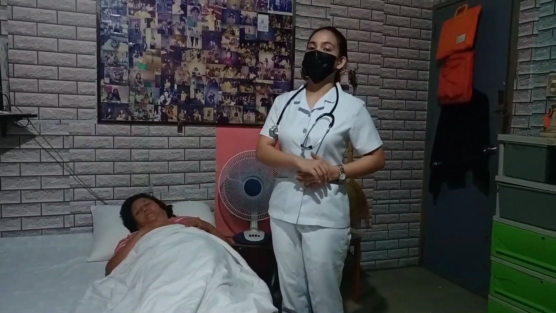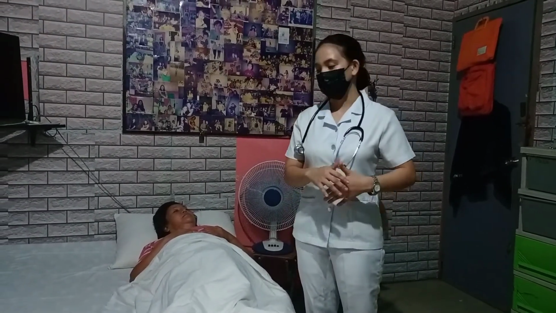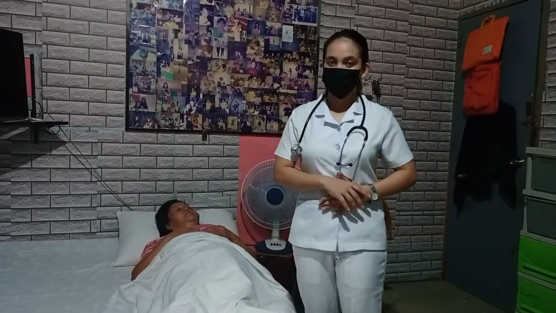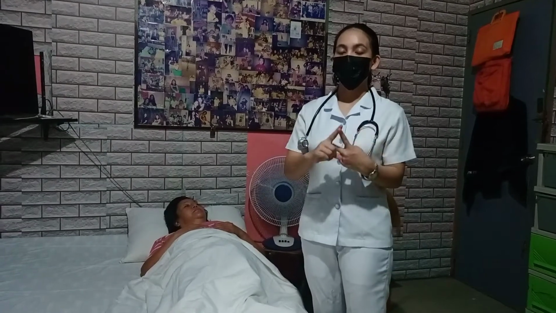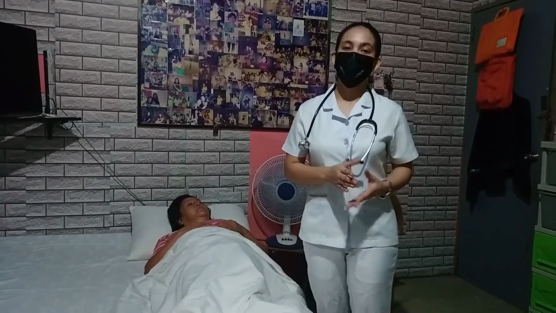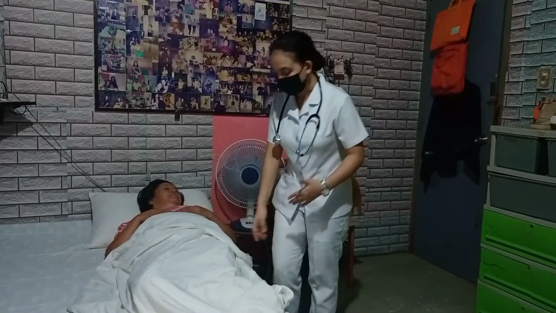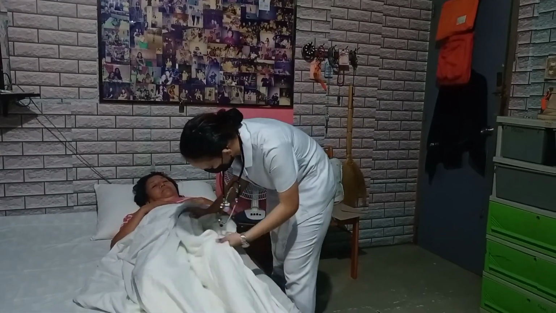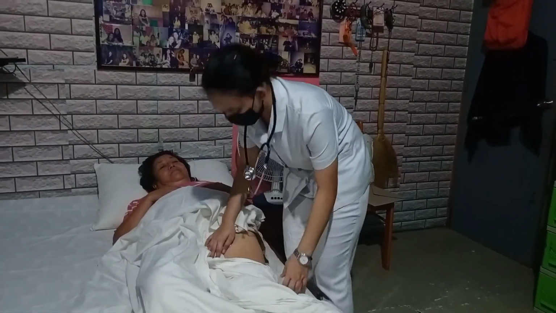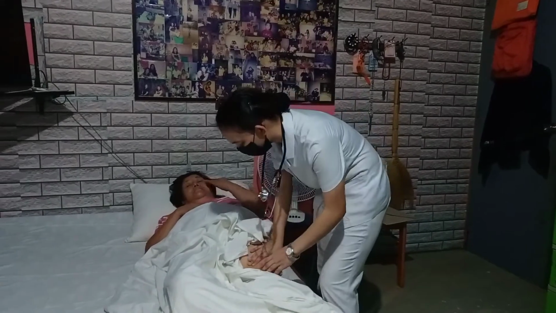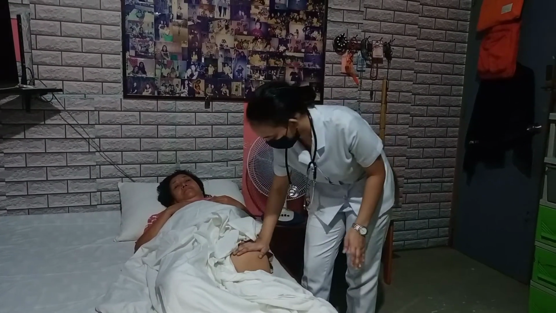In performing the intramuscular injection, you're going to select an appropriate site where you could do the injection. There are two sites where you could perform the IM: the vastus lateralis and the deltoid muscle. Examine the area where you could perform the injection, and this is the area where I could inject the patient. I'm going to expose only the area where I could perform the IM injection, and I'm going to palpate the muscle for any tenderness or inflammation.